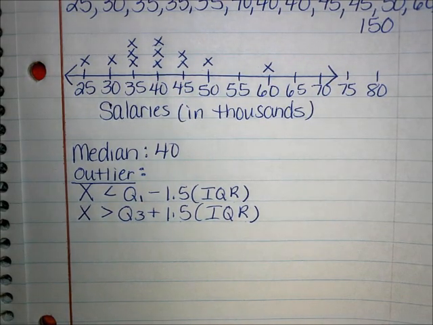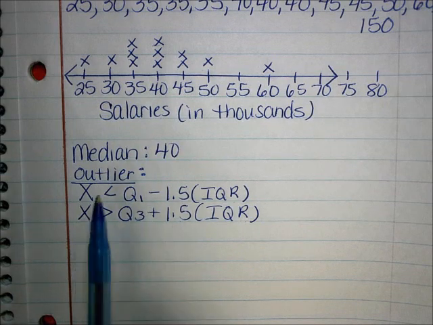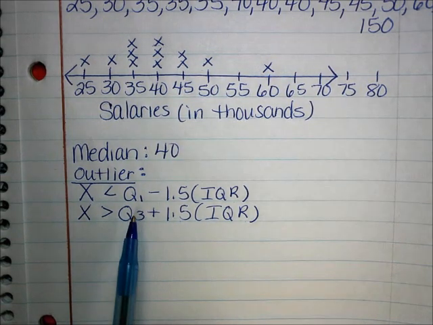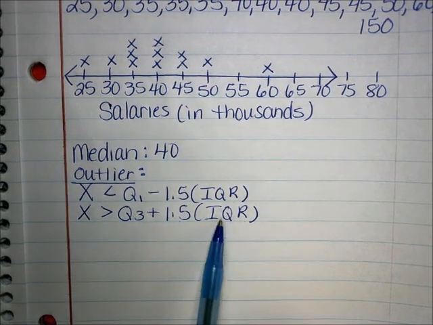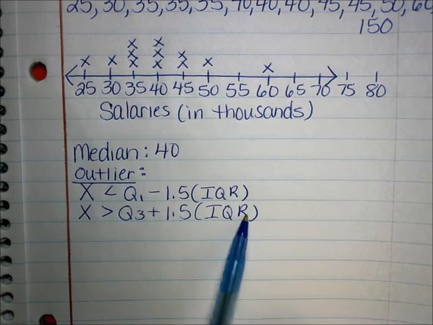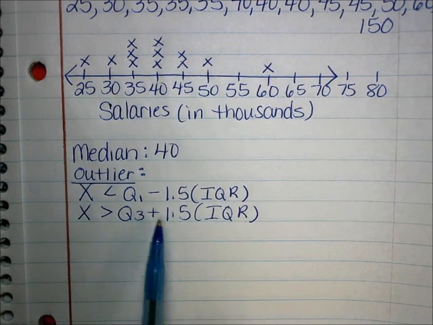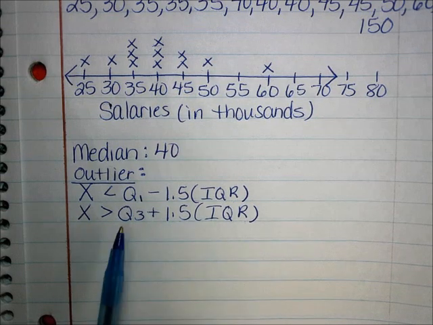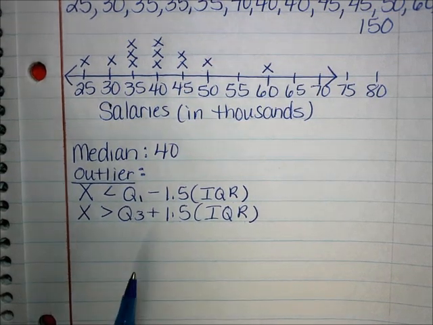Okay? So does he appear to be an outlier? I would guess so, but you can't just guess. You have to figure it out mathematically. So what I need to do is figure out what my third quartile is, figure out my interquartile range, and see if he is more than 1.5 times above that third quartile.